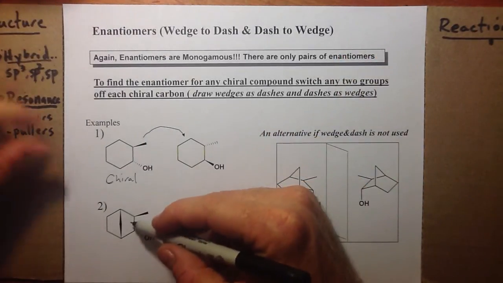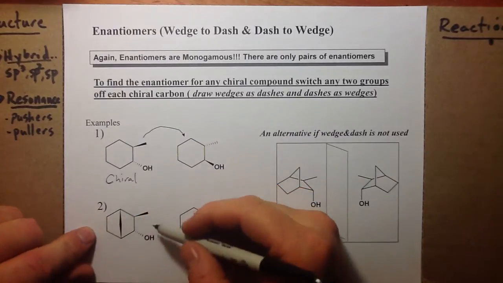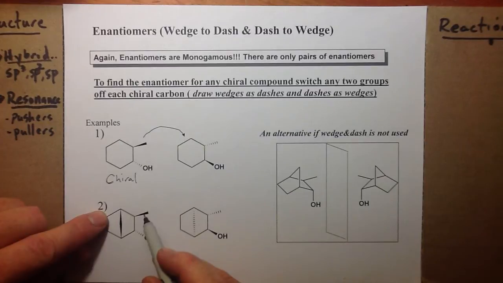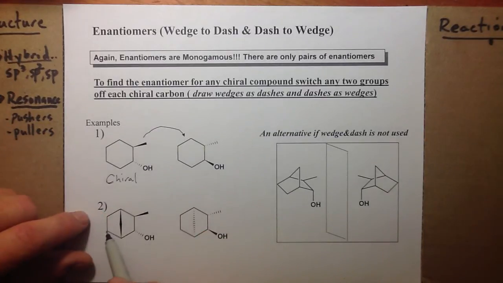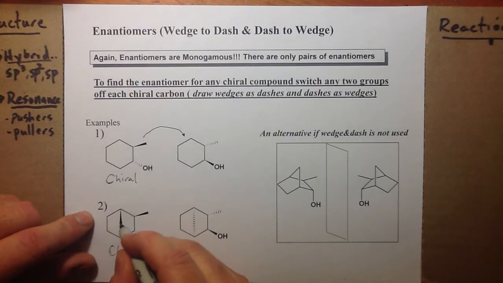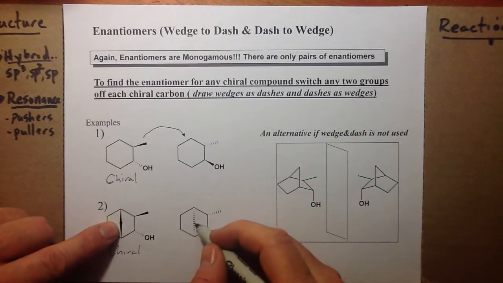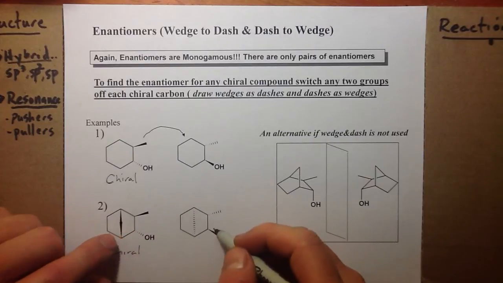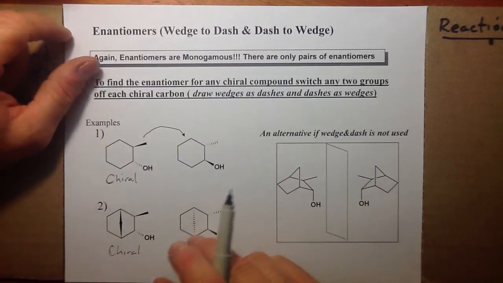We can do the same thing here, where we know this does not have a plane of symmetry because this side would not reflect into this side. It doesn't have a point of symmetry. This is chiral. How do we draw the enantiomer? Just take these wedges, which are meeting up at a carbon here at the top, to dashes, and wedge to dash and dash to wedge. So we just flip all the dashes and wedges.